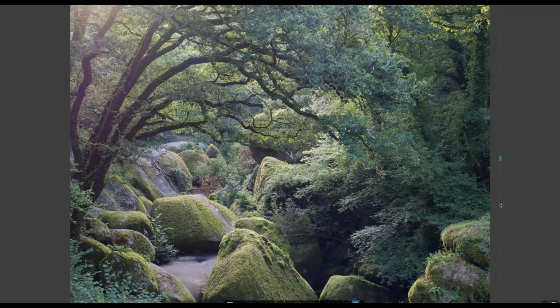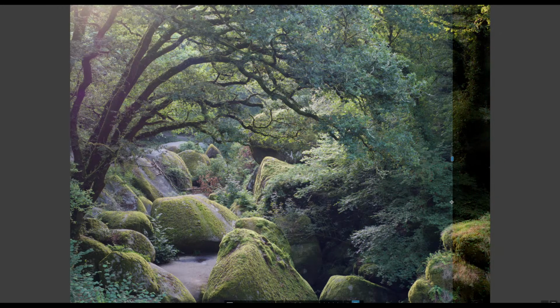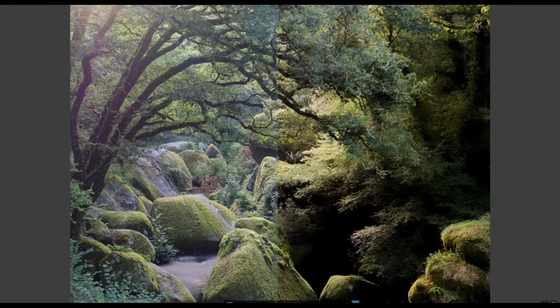and yeah, the image was a little bit cool, right? You can see all of the blue in the original. So I just shifted the white balance a tiny bit.